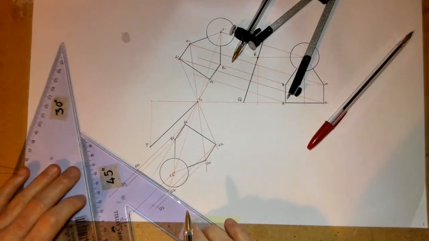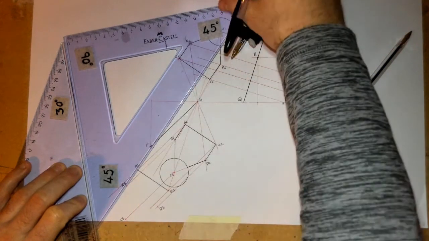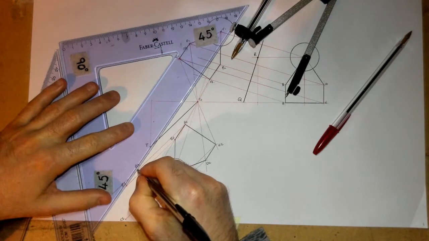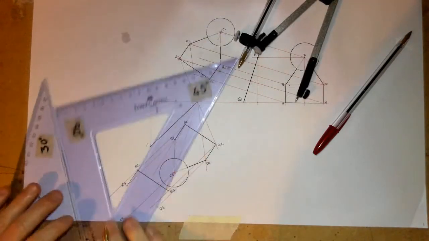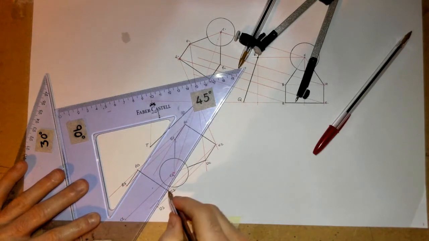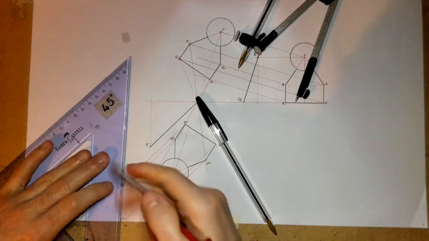I know, there we go. So that does connect up there. Happy with that. And then connect these guys up here.